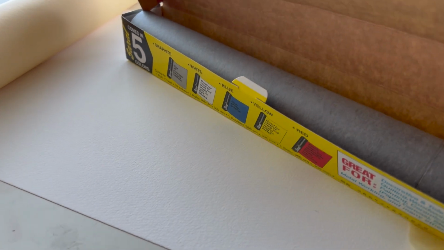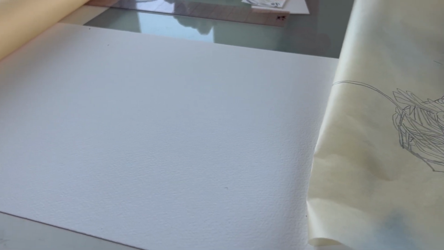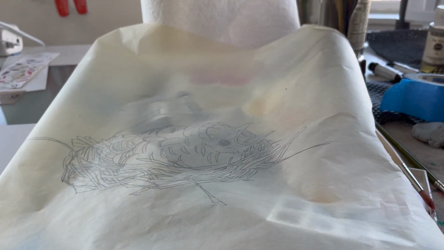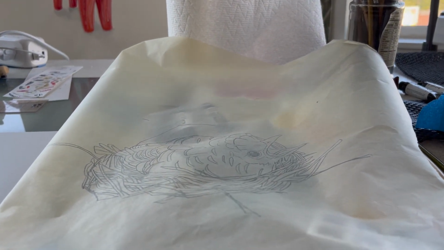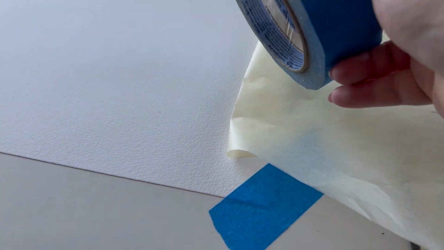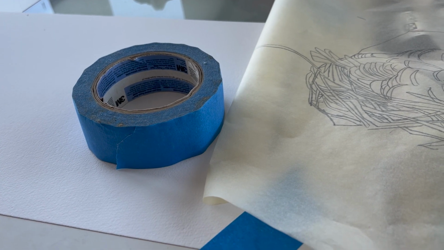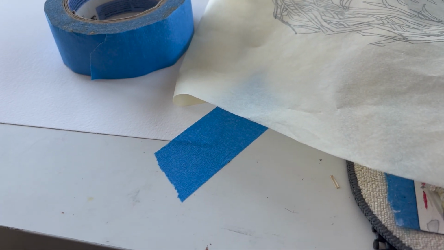It's like a tissue paper that's got graphite all over the back of it, and I can put it graphite side down on my watercolor paper and then put my line drawing that I've done on tracing paper right over the top of that. I stick everything down using just blue painter's tape because it's cheap, and if my paper is high quality enough and I'm careful, I can pull the painter's tape off without ruining my paper.